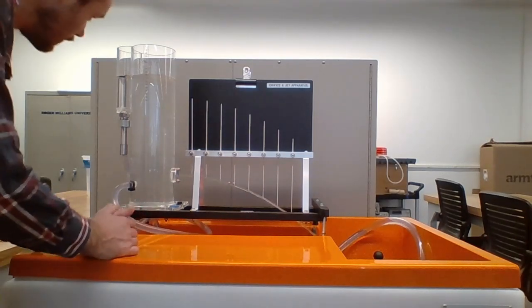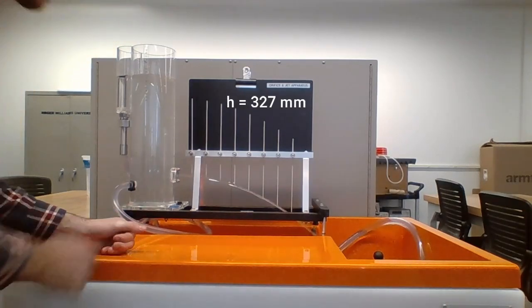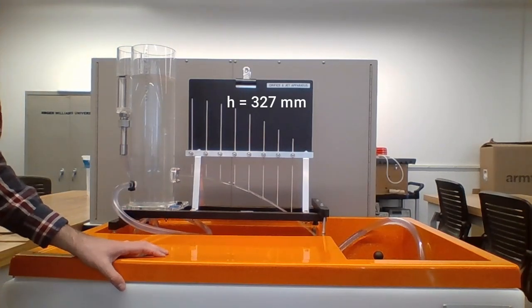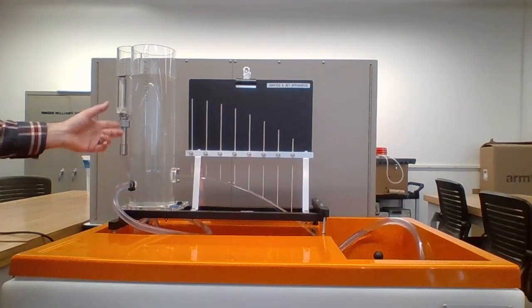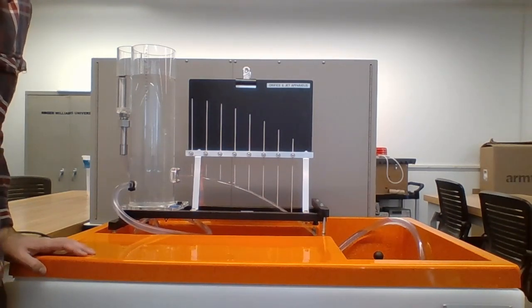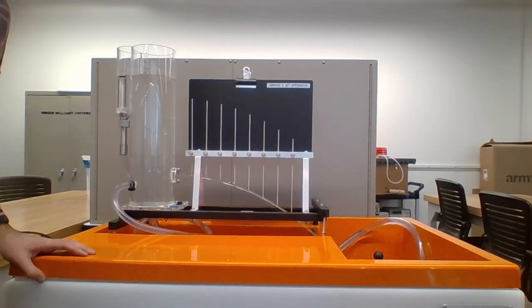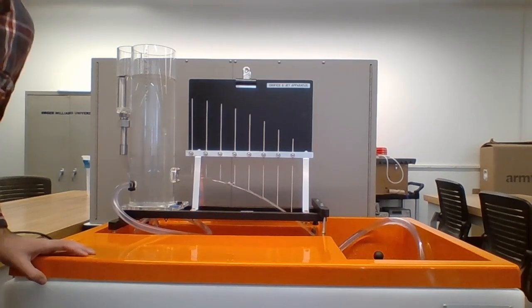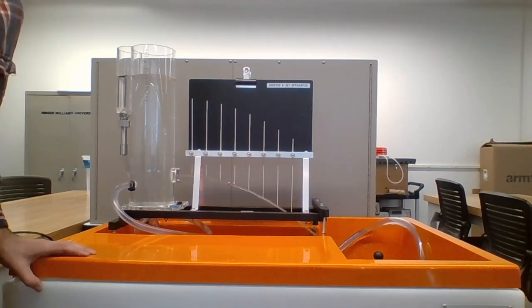And it looks like we've got about 327 millimeters of head. A common question on this lab is what are the units on this? I already gave it away, it's millimeters. So this, like in many of our other fluids labs, has units of pressure in length, which is a little bit weird at first, but it comes from rho g h, and the h is what's given. So as long as we know what fluid we're talking about, the length is all that we need to describe pressure.